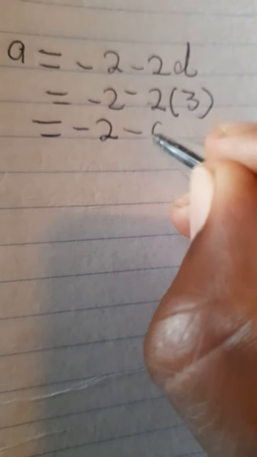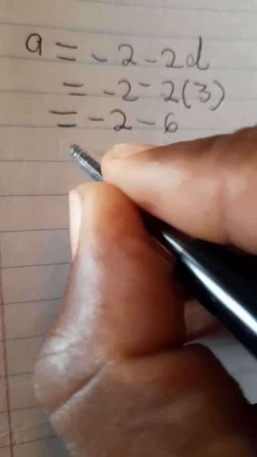Then where there is d, we shall place 3. Okay, negative 2 times 3, that will be negative 6. Negative 2 minus 6, that will be minus 8. Then that's how you can work with such a problem.